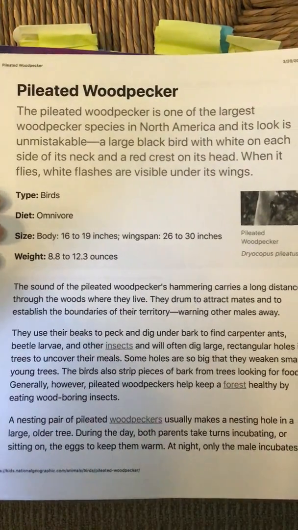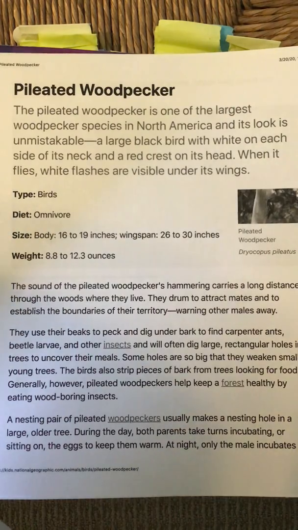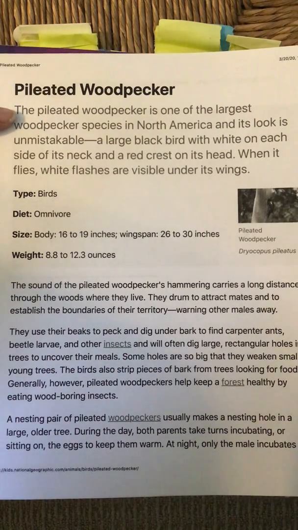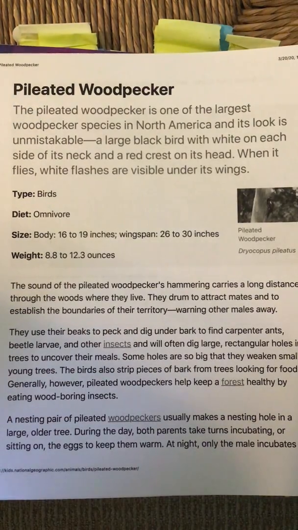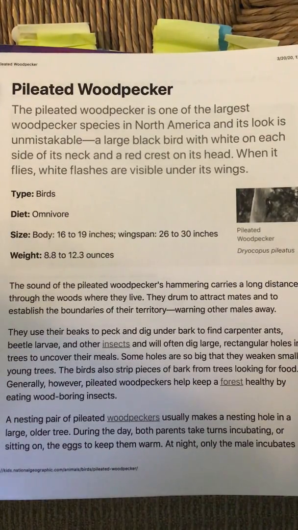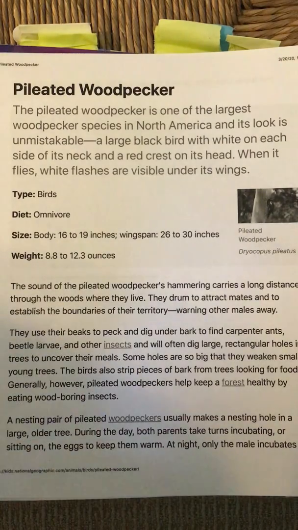So underneath this, I have a resource about the Pileated Woodpecker. And so I'm going to show you how I do research, and I recommend it's a good way to do it. You can do it your own way. But this helps in thinking about putting things in our own words so that we don't steal words from other people. So it says, the Pileated Woodpecker is one of the largest woodpecker species in North America, and its look is unmistakable. A large black bird with white on each side of its neck and a red crest on its head. When it flies, white flashes are visible under its wings.